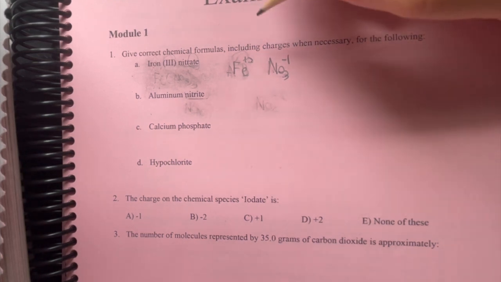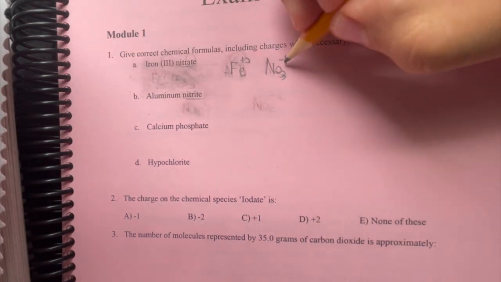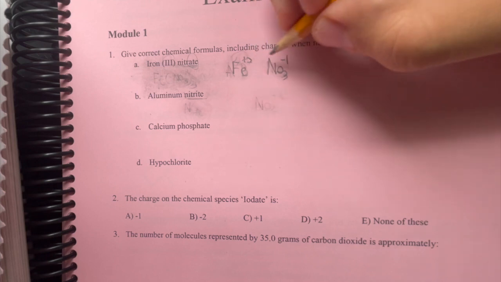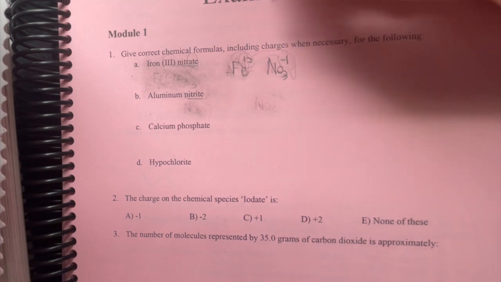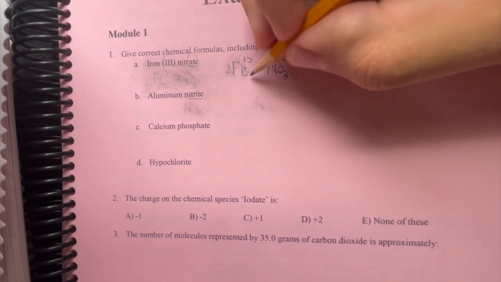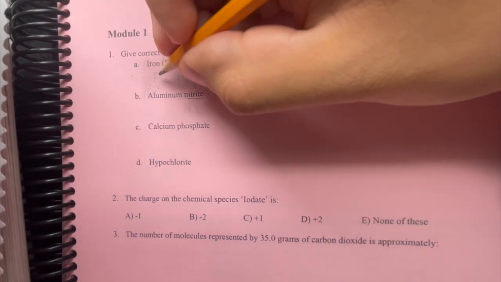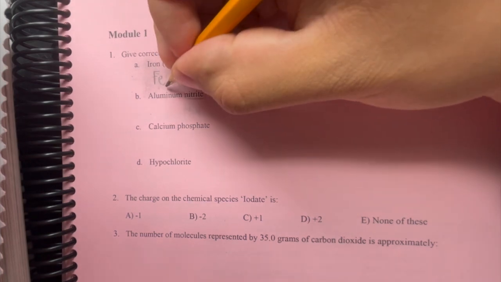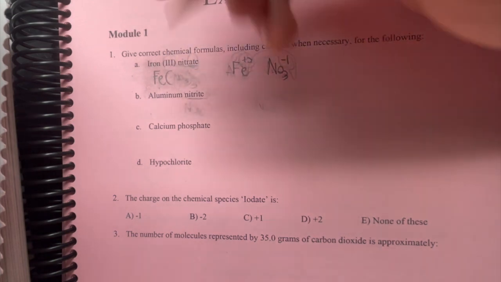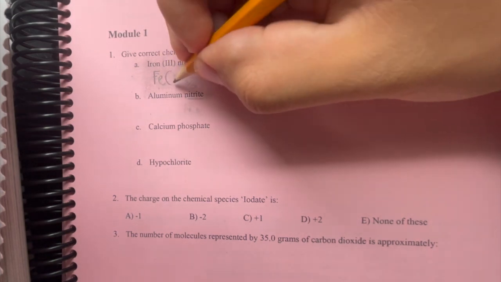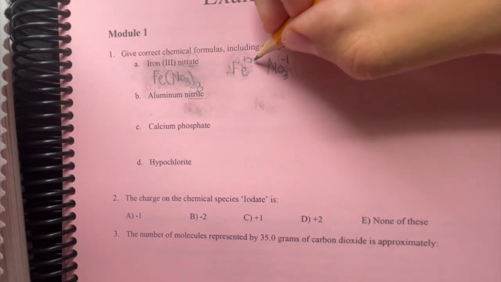So this is treated as an ionic bond because of the ions here. Remember, for ionic bonds, the charges basically become subscripts. So this -1 will go to iron's subscript and this +3 will go to nitrate's subscript. Because we have a 1 as a subscript, we don't really have to include it. So our formula would be Fe, and it'll be a 1 here, but if there's no number there, it's an assumed 1. So it's Fe, parentheses NO3, and then the charge of iron.